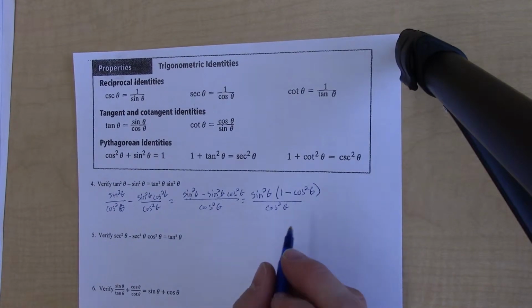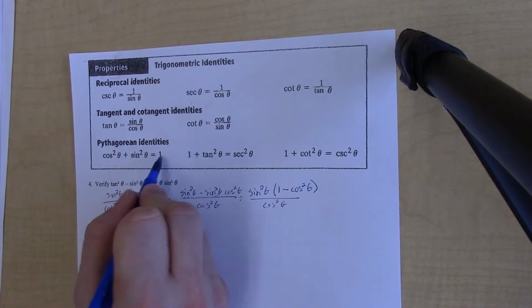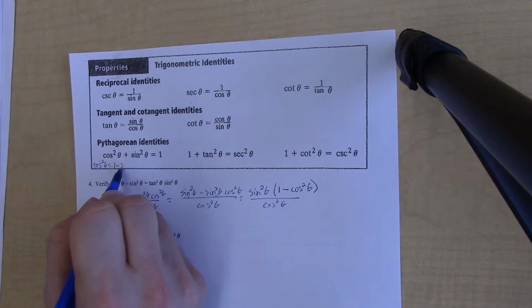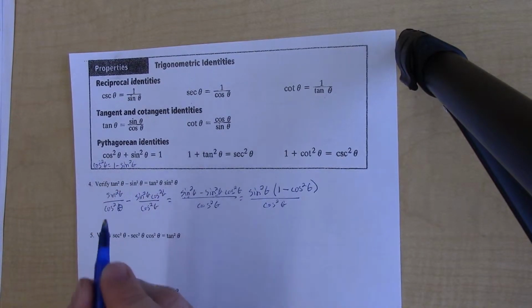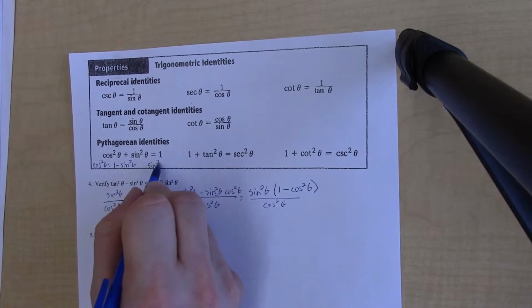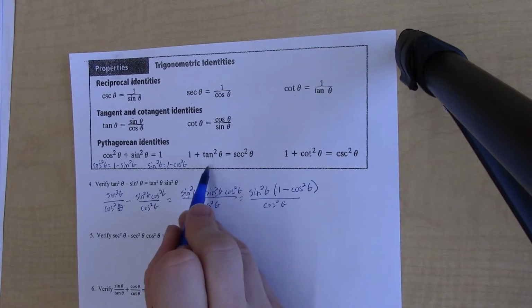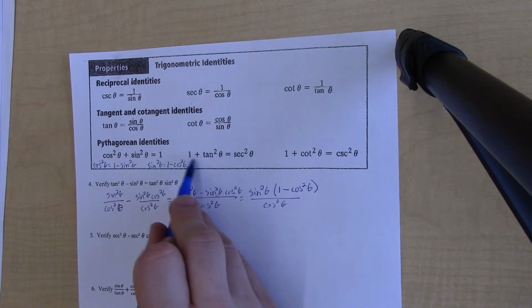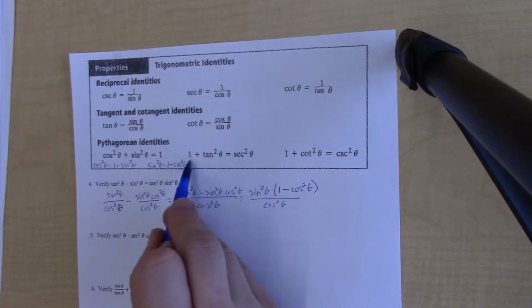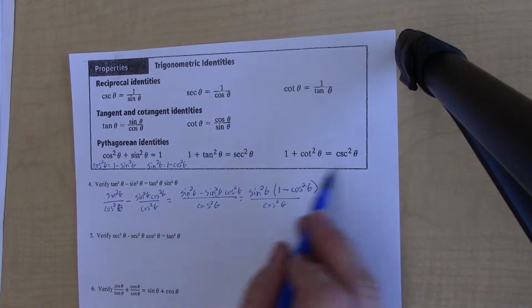Why do I want that? Because if I look back to here, I can subtract sine squared from both sides and say cosine squared theta is 1 minus sine squared theta. I can also subtract cosine squared to say that sine squared theta is 1 minus cosine squared theta. I can do that with any of these. I can say tangent squared theta is secant squared minus 1. I could say secant squared theta is what we got. I could say 1 equals secant squared theta minus tangent squared theta, and so on.